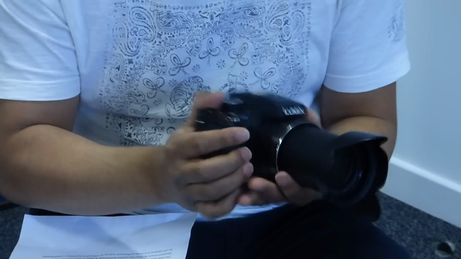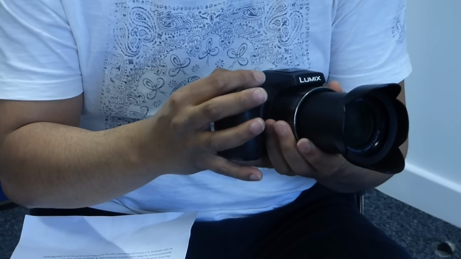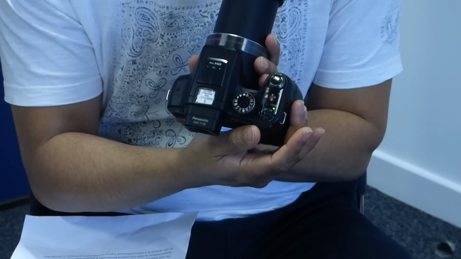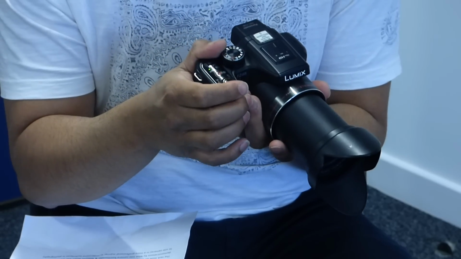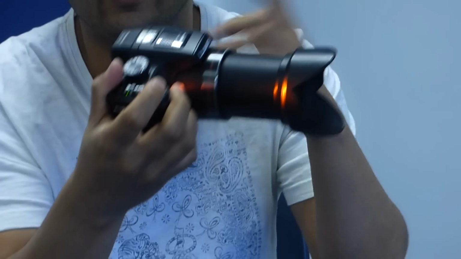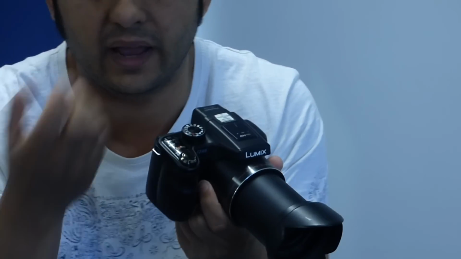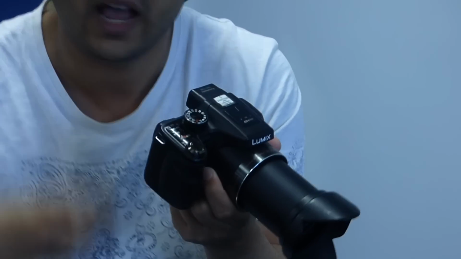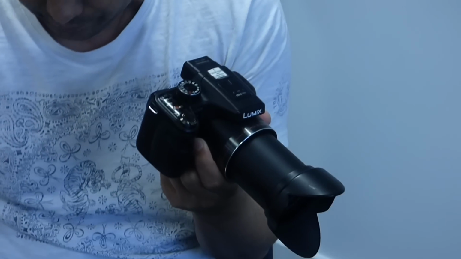Macro. Right, macro, on this particular model, there is actually a macro symbol, and it's a little flower symbol. What macro basically is, is if you want to do closer shots, so I can put my finger to this lens and take a picture of my finger, and it will focus on the finger and it will be a really good close-up image. And that's what macro essentially is.